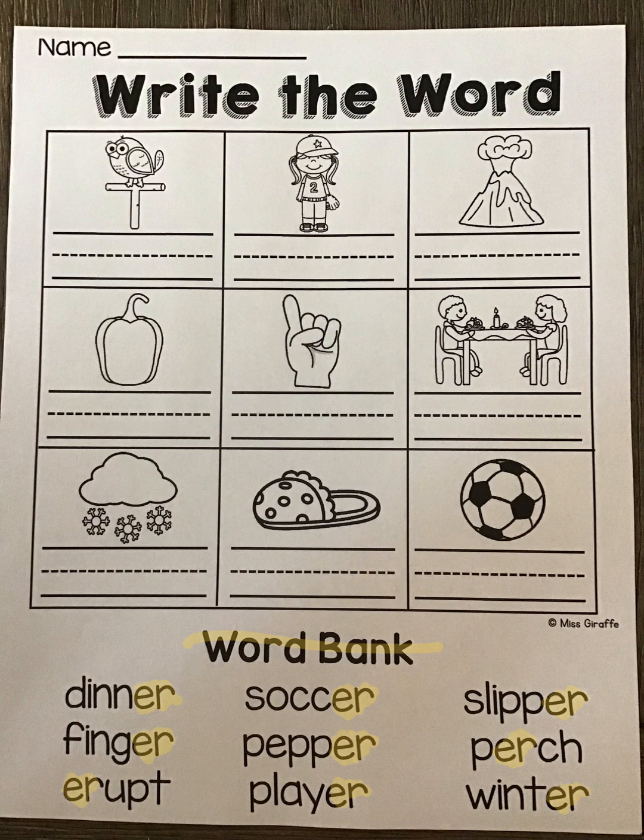So our first word is dinner. I see these two friends having dinner. Dinner. I like to cross it off when I'm done to help myself stay organized. And just for fun, I'm going to divide the word dinner into its multi-syllables.